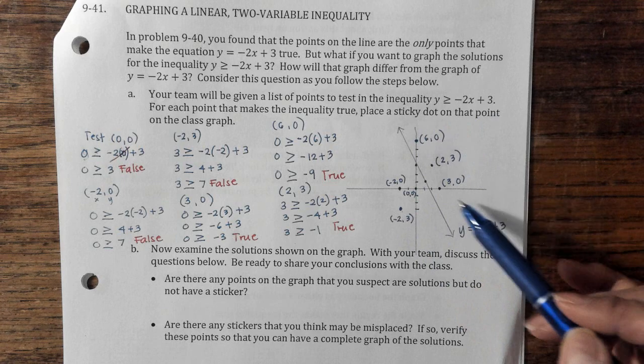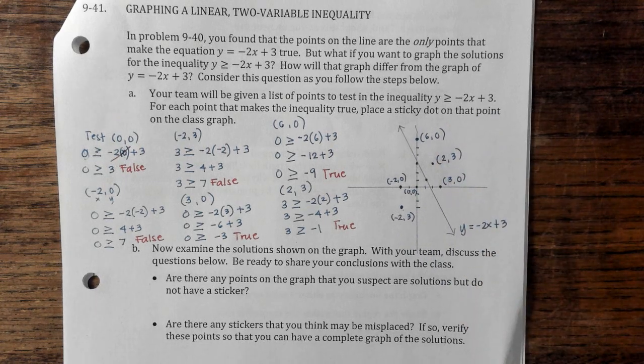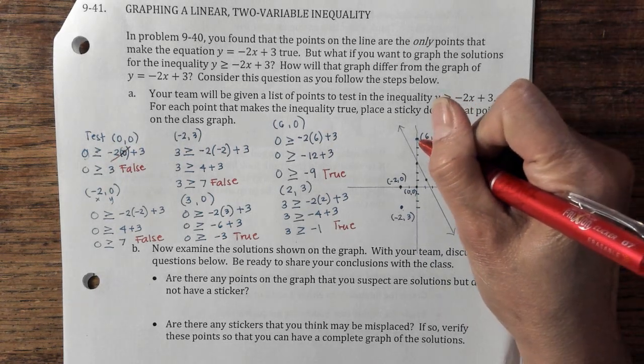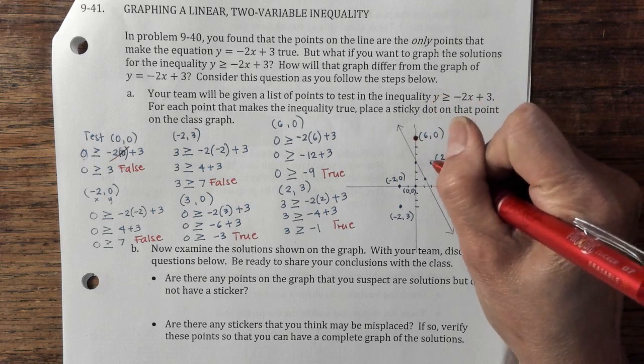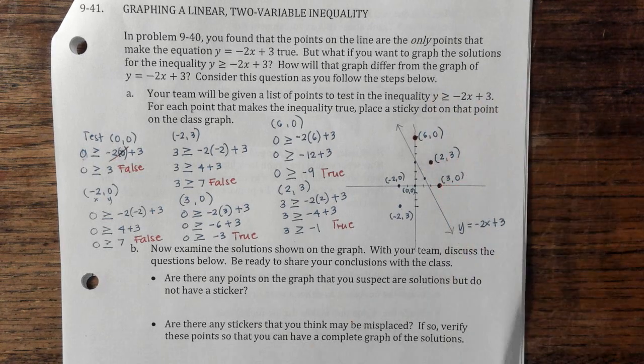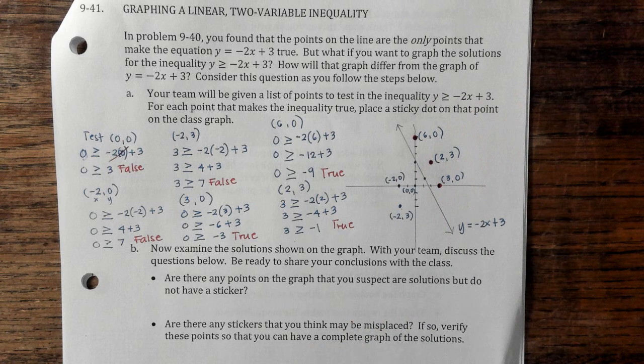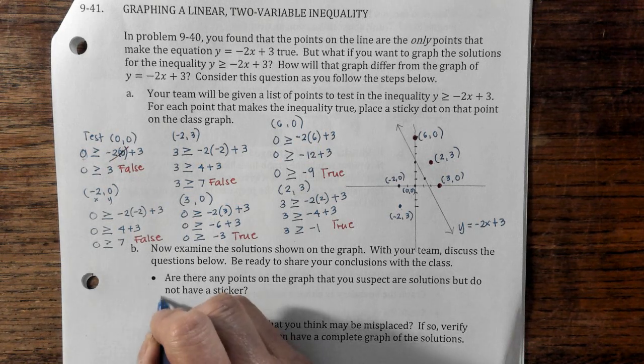The ones here are solutions. So the solutions, we will mark red. Okay, those are solutions. So we can answer this: any point on the right side is a solution.